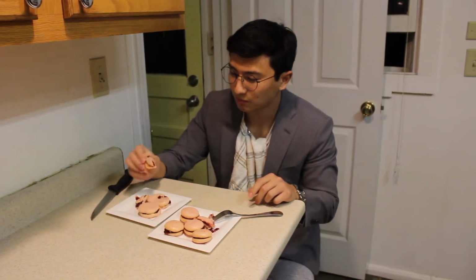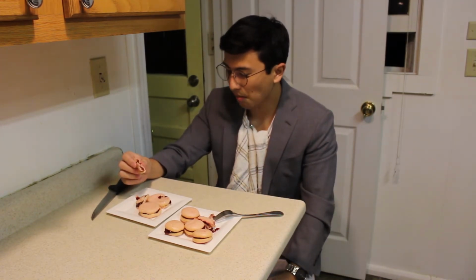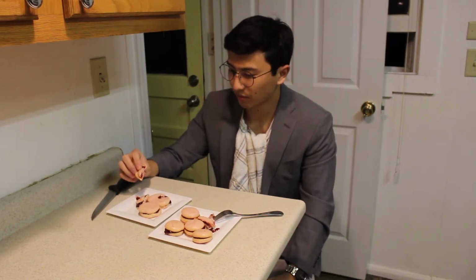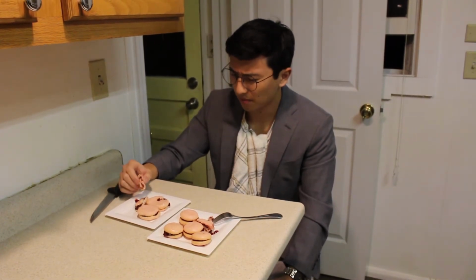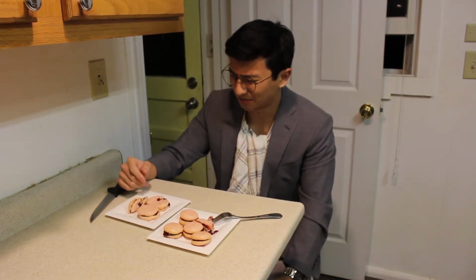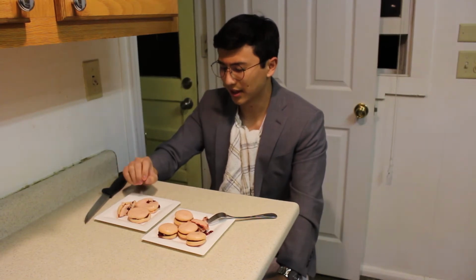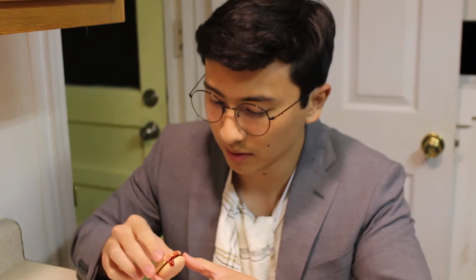Number 1, they smell kind of weird. Not as chewy as these ones. And do not like the taste. Not that. It's sticky, it's chewy, but not the good kind. This one smells fine. 2 out of 10.